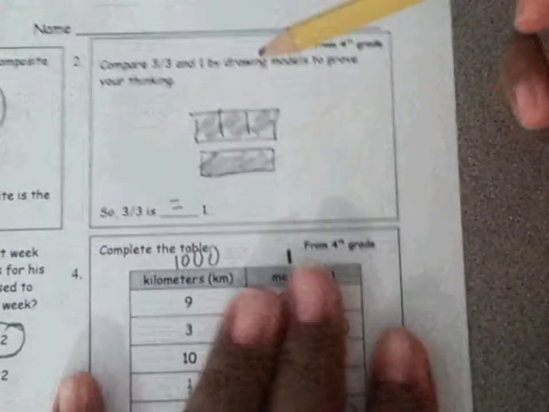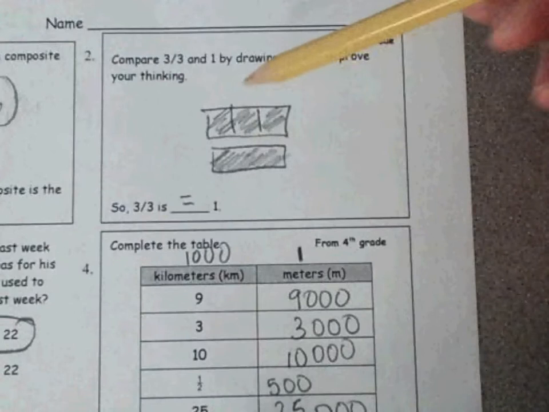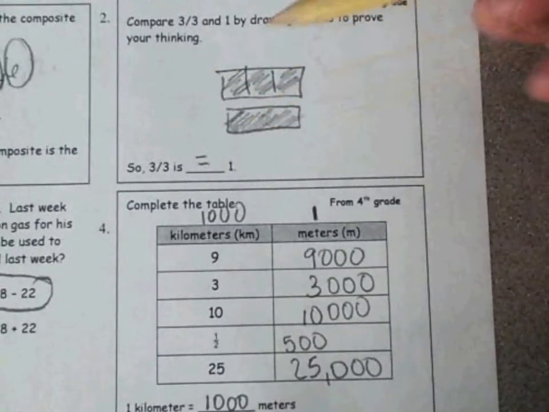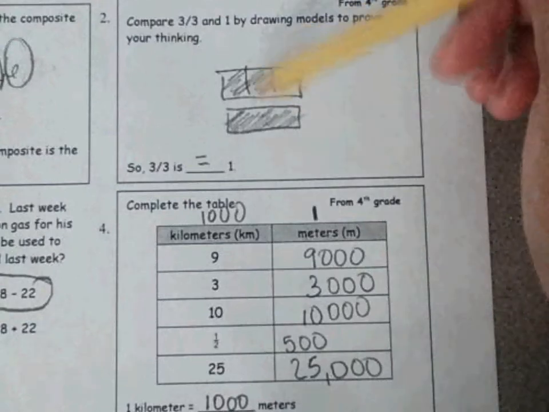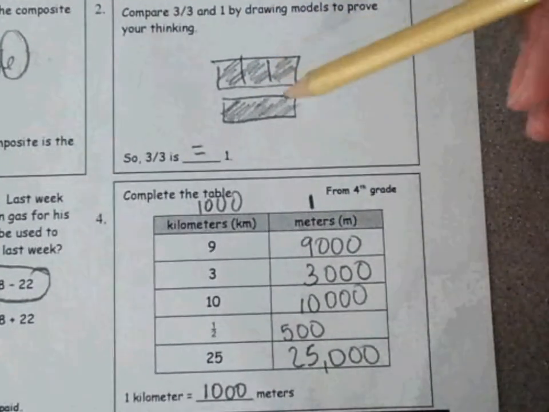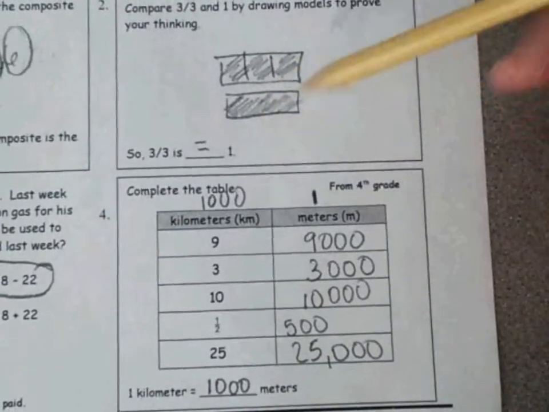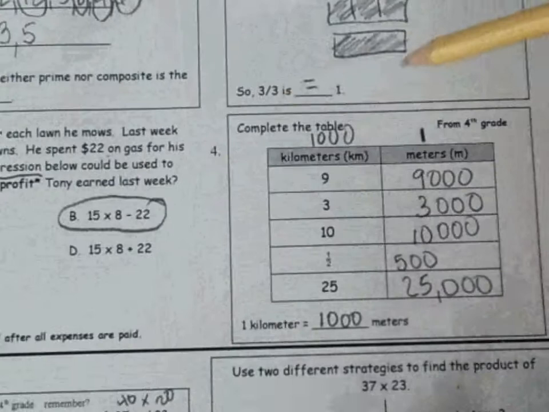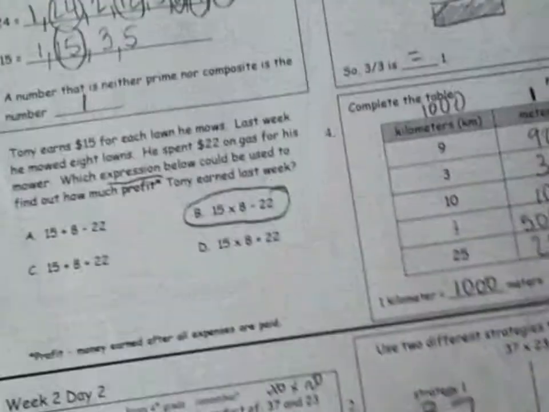Okay, look at number 2. Compare 3/3 and 1 by drawing models to prove your thinking. So I drew 2 models that were roughly the same size. I split this one into thirds to represent 3/3. And this model, I shaded it in to show that 1 whole was there. So this proves that 3/3 is equal to 1.